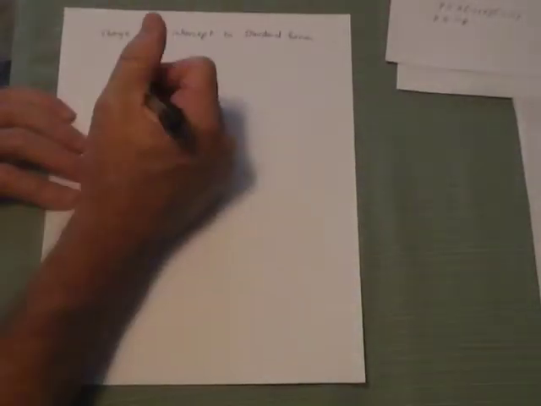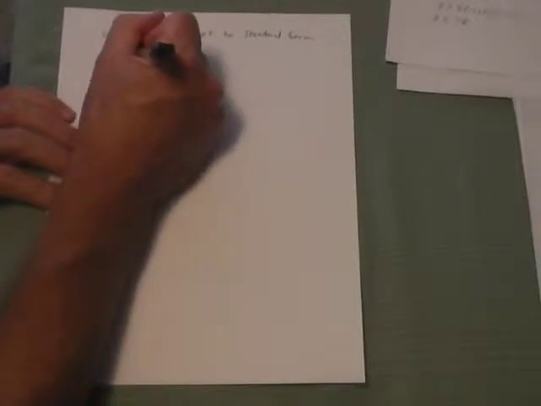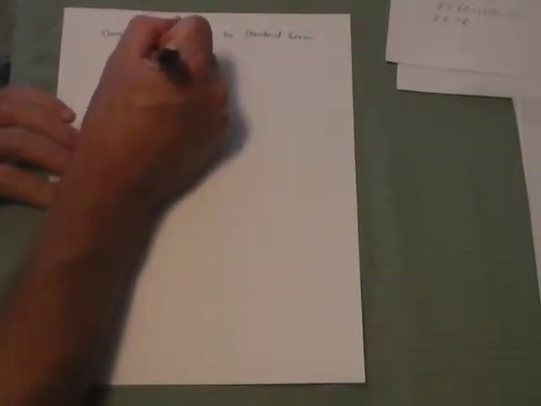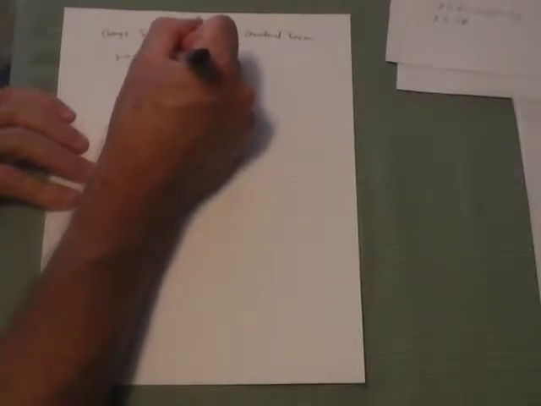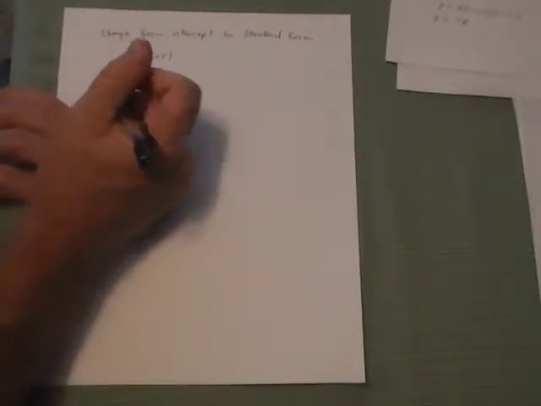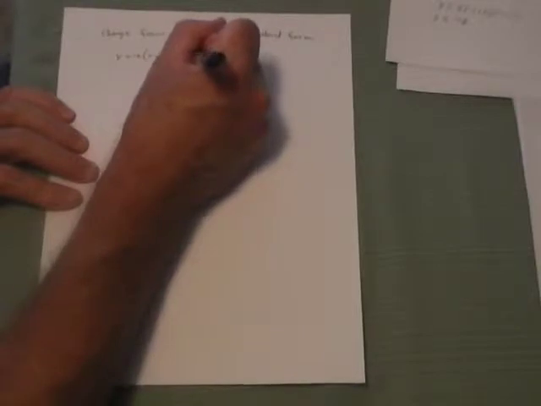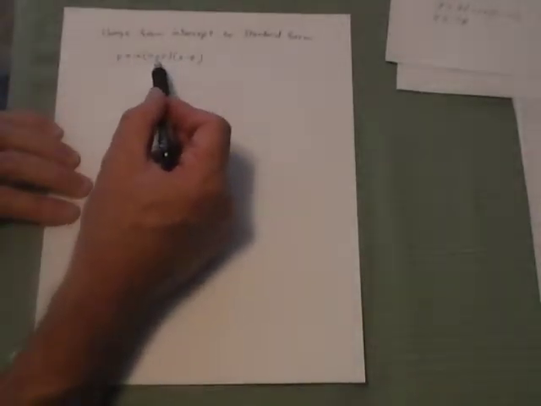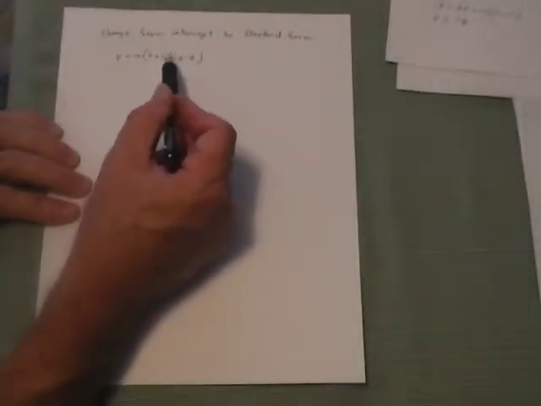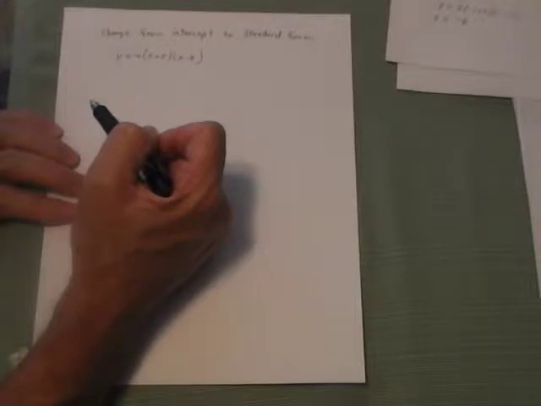Okay, so let's write an equation in intercept form. All right, and in order to do this, notice we have 2 binomials multiplied together and then that times the negative 2 out in front.